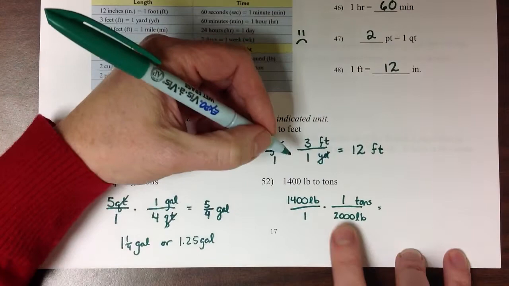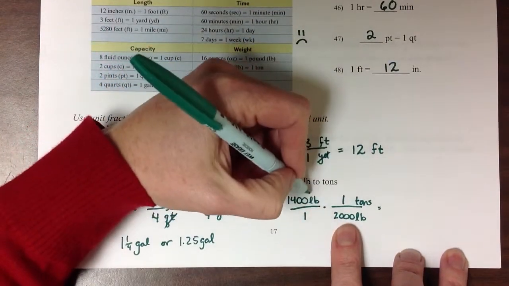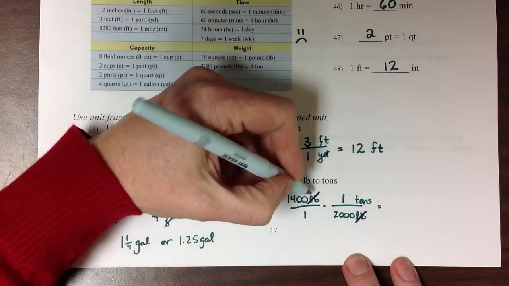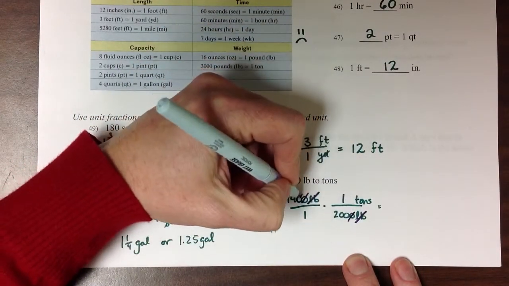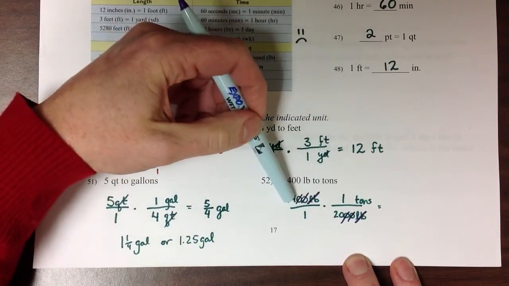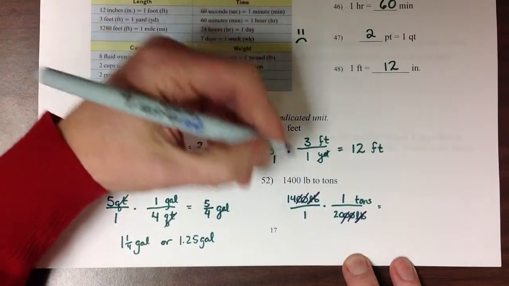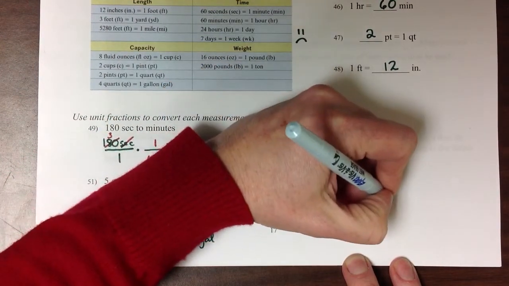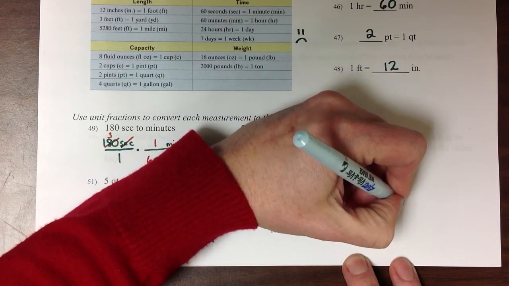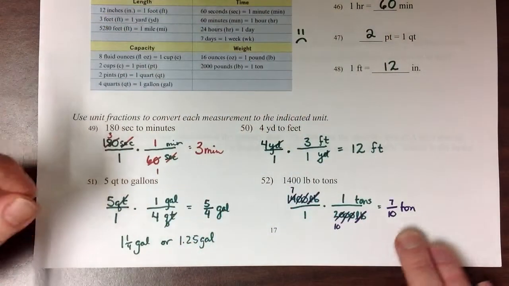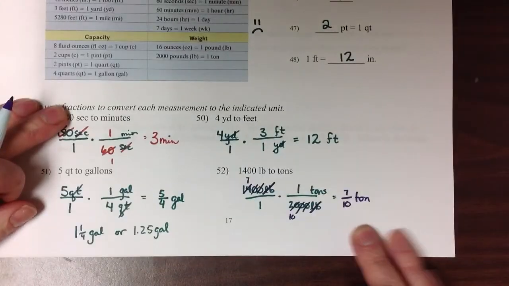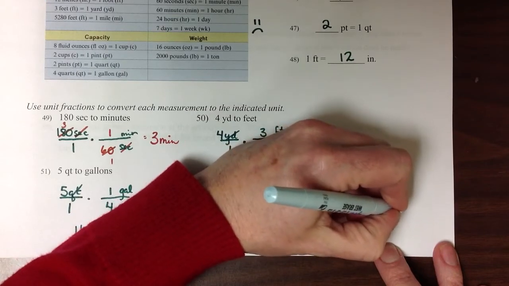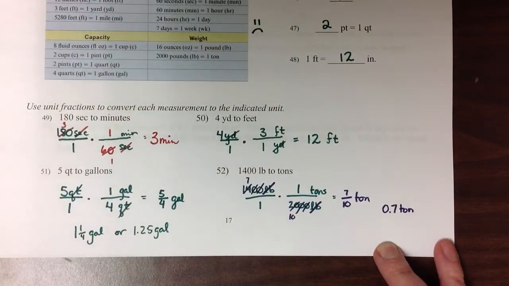Doing the math for this, I can cross out the pounds. I can also get rid of 2 powers of 10. This leaves me with 14 over 20, which will reduce to 7 over 10. So I can write my final answer either 7/10 ton in fraction form, or if you prefer, 7/10 also writes as a decimal in that same form.